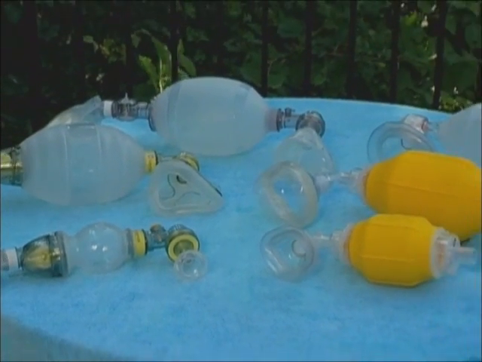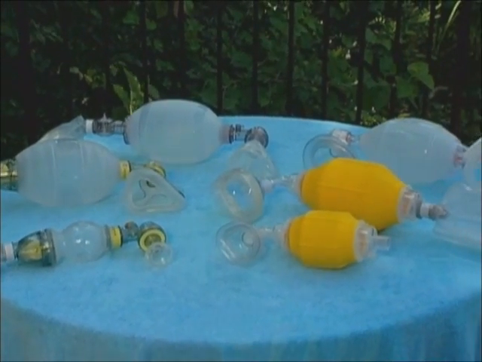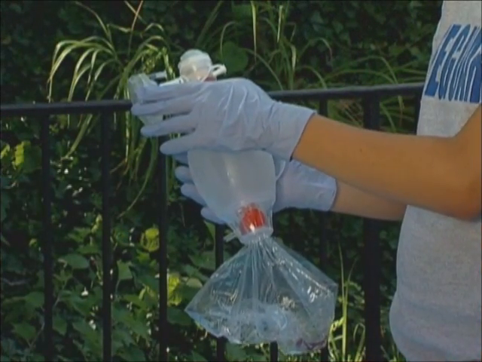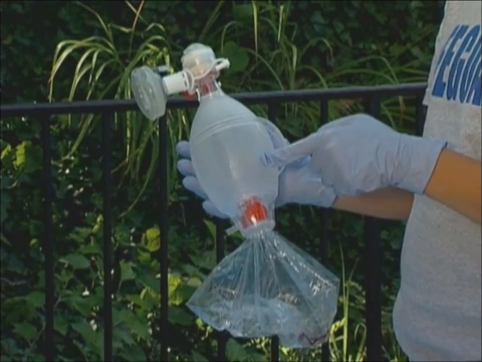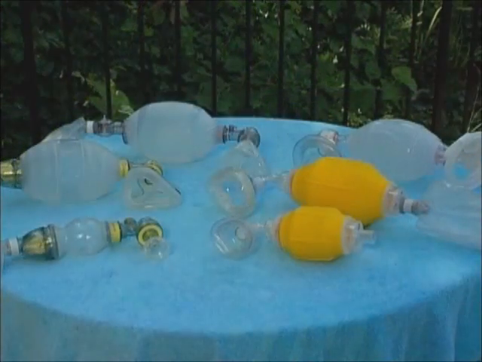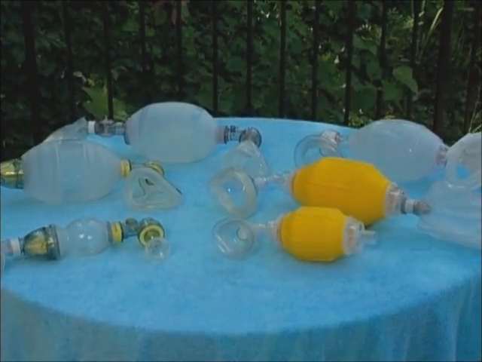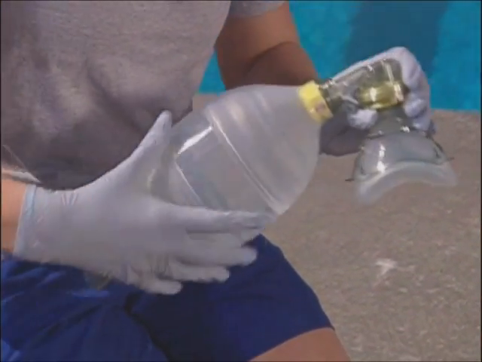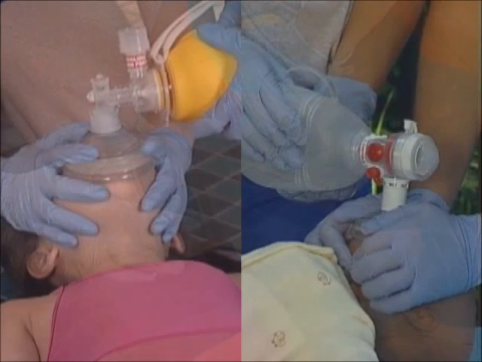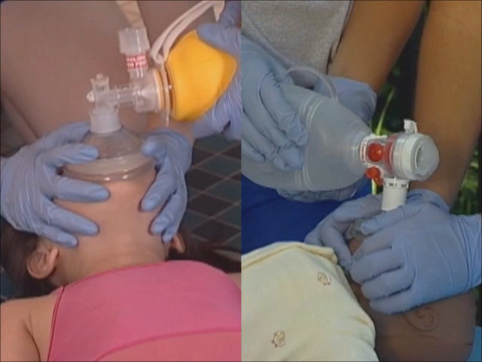BVMs come in different shapes and styles, but they all have the same essential parts: a resuscitation mask with a one-way valve, and a self-inflating bag. Some BVMs come with a valve already attached. If not, you'll have to attach the valve to the bag. There are some BVMs designed specifically for children and infants.